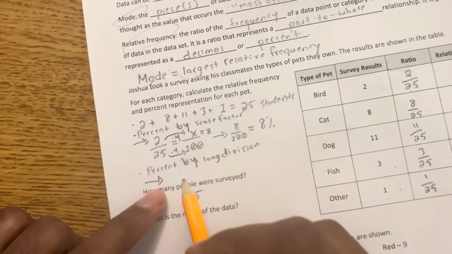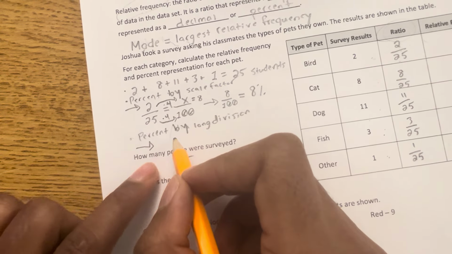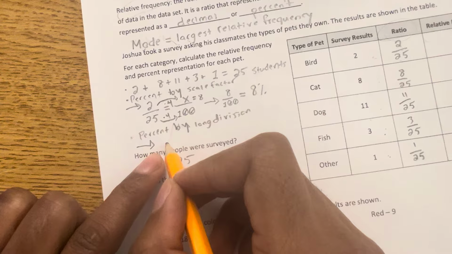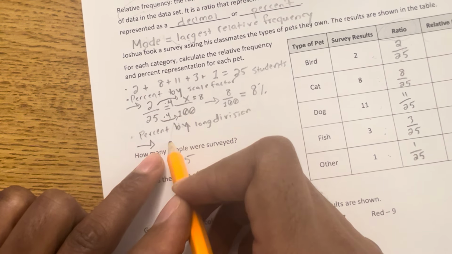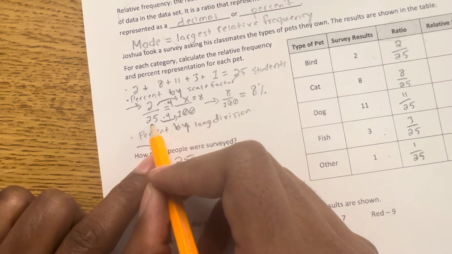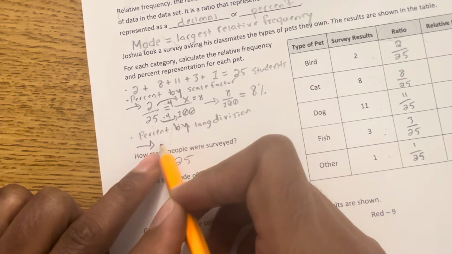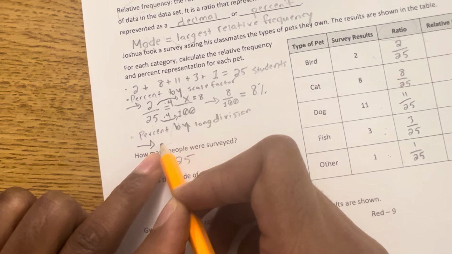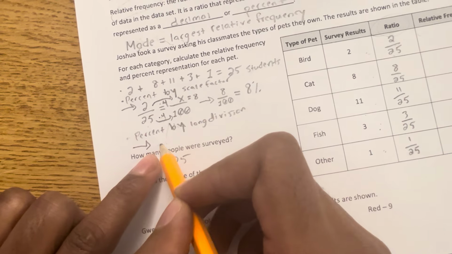Okay. Percent by long division is the more straightforward way to do it. I know Michael likes this way here. This way is not always possible, or at least it's not always so straightforward. So I kind of tend to default to this method to find the percent. So we're doing the same thing for both of these. I'm just showing you 2 different ways to do it.